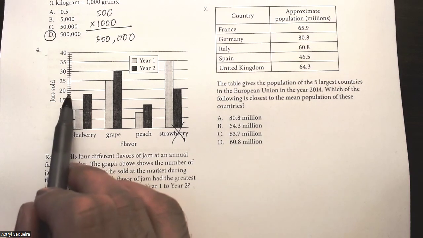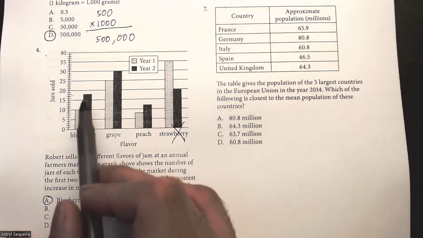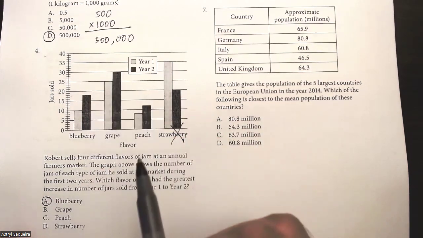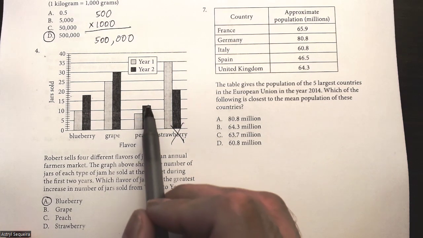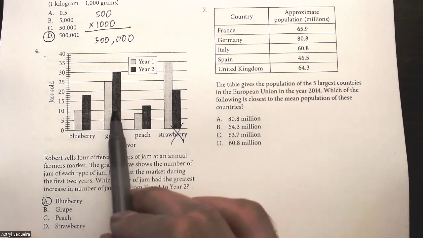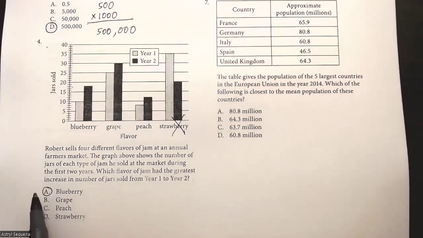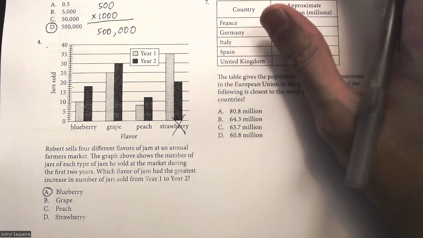We're just reading off the y values here. This is like 18 minus 10, which is an increase of 8 jars. Here it's 30 minus 25, which is an increase of 5 jars. And here again, I'd say this is probably 7 or 8 till like 12. So 7 to 12 is 5 jars. So 8 jars, 5 jars, 5 jars. This one we can rule out because it's a decrease, which means the right answer is blueberry for this question, largest increase in the number of jars.